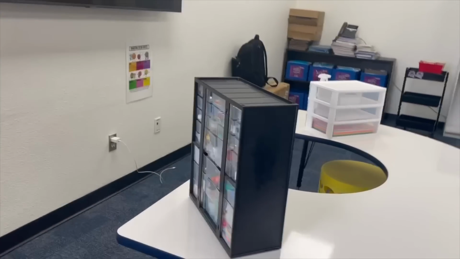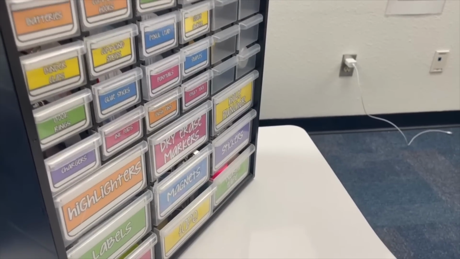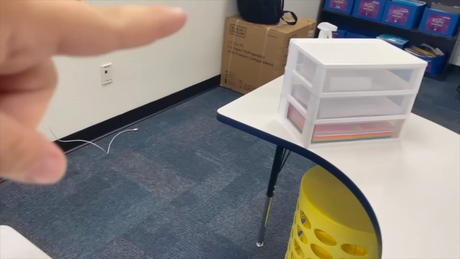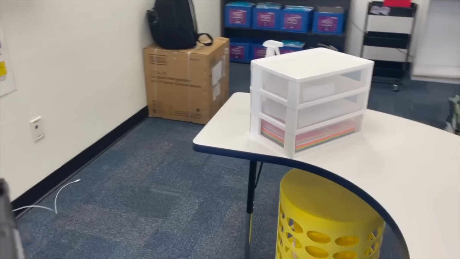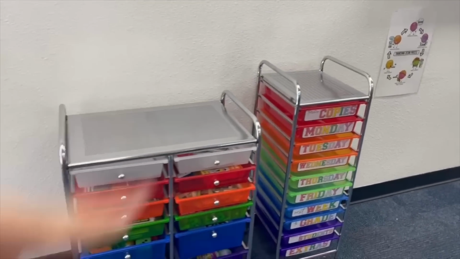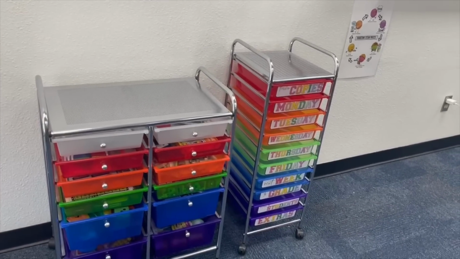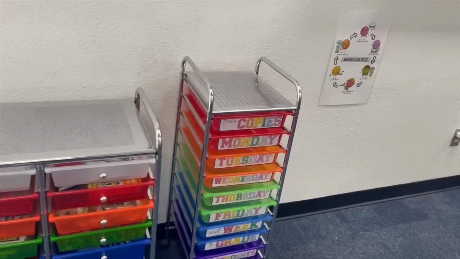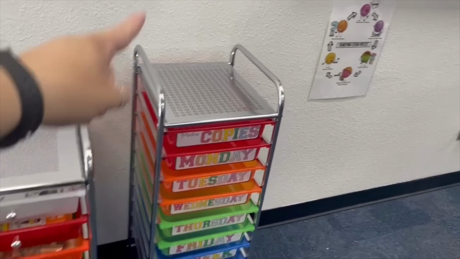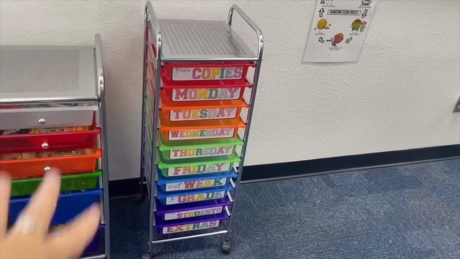And this one is just my teacher toolbox. And this is just different papers, printer paper, notebook paper, that sort of thing. These two are not staying here. I just don't know where they are going to go yet. This is my paper flow system. I love this.